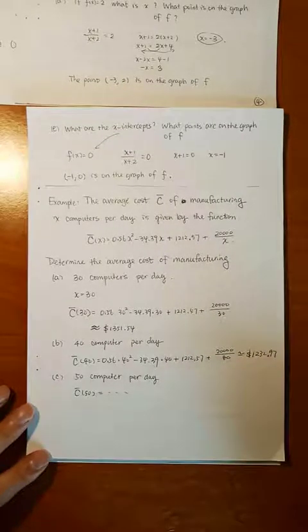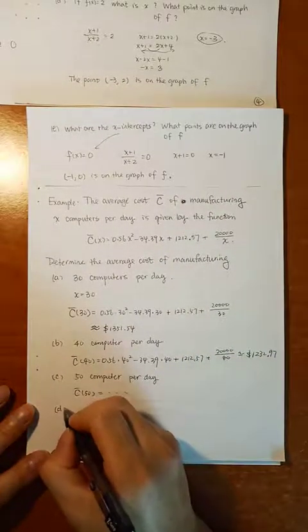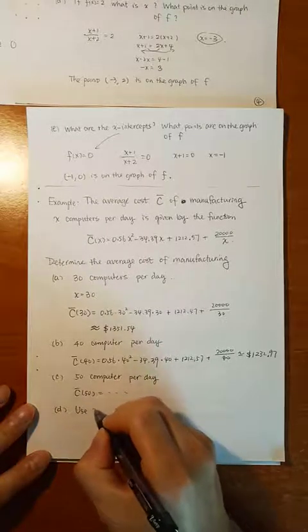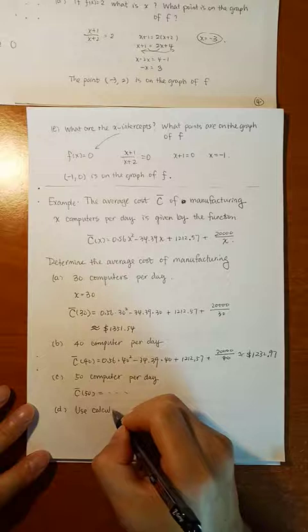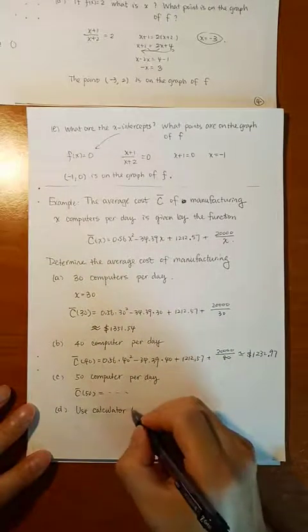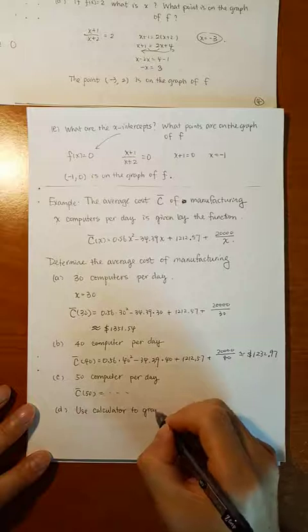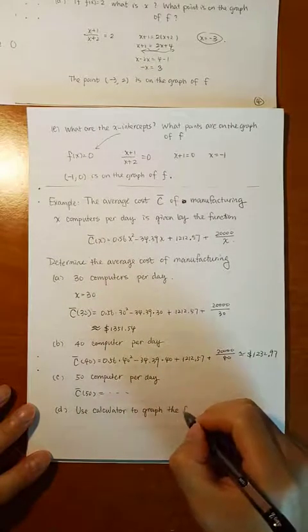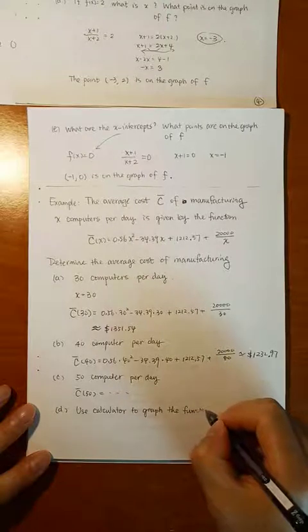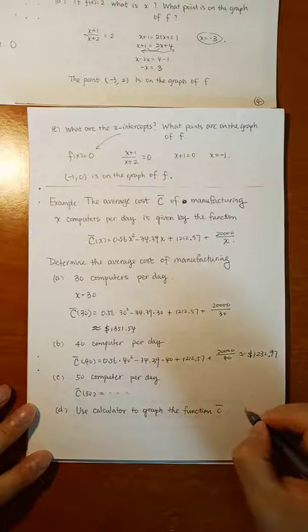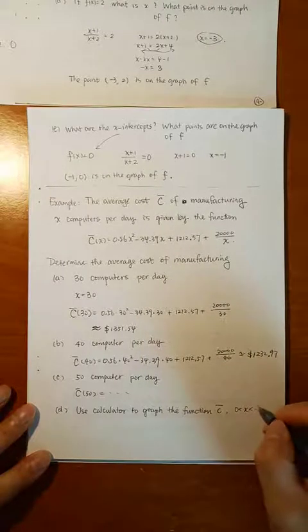And part D, you see here, use a calculator, well, an advanced calculator, to graph the function C bar for x between 0 and 80.